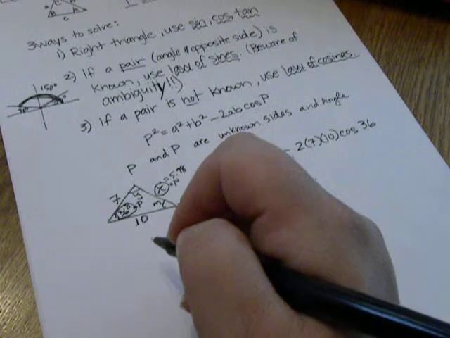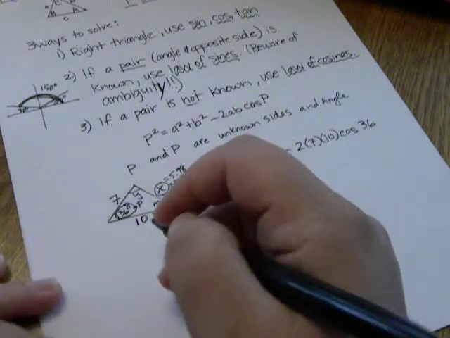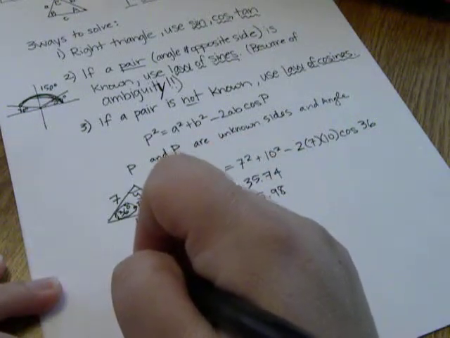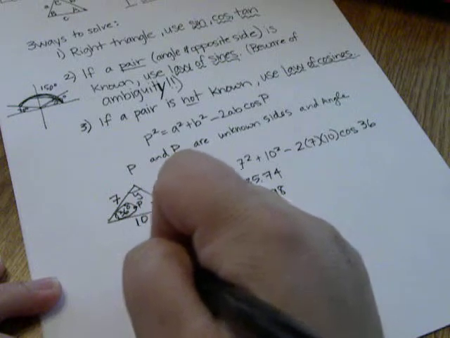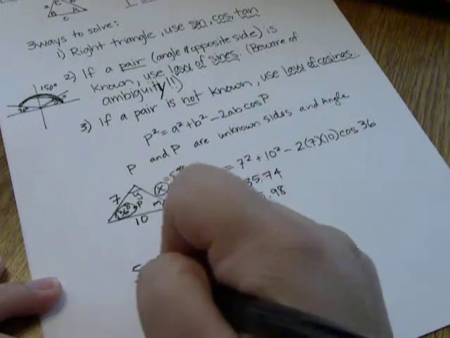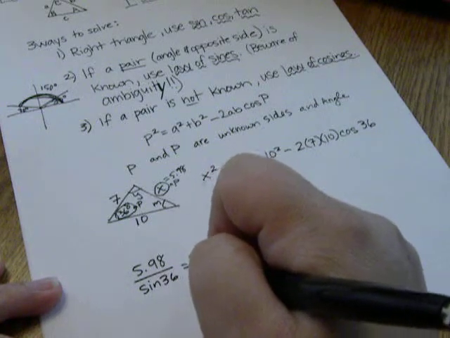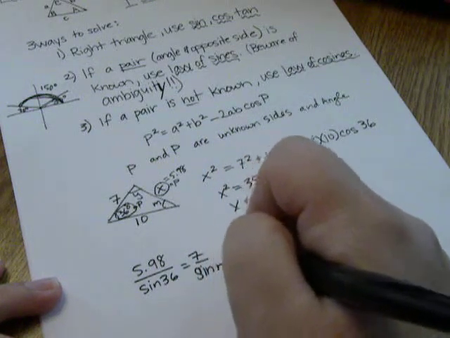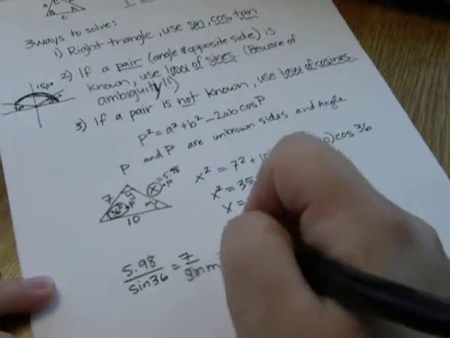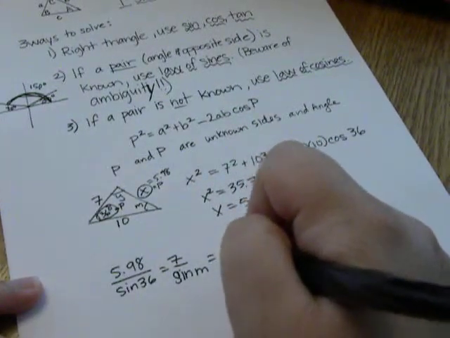Using the law of sines, we know that 5.98 goes to the sine of 36, as 7 goes to the sine of m, as 10 goes to the sine of y.